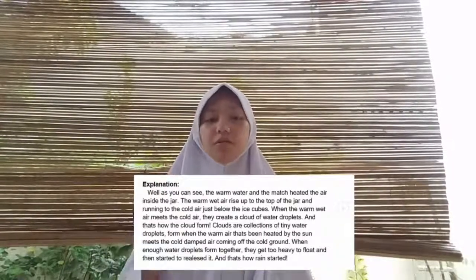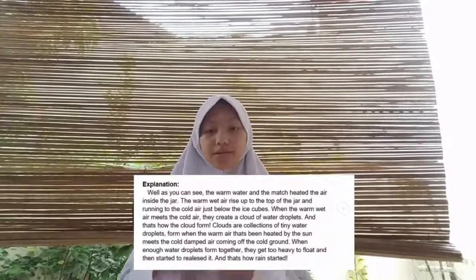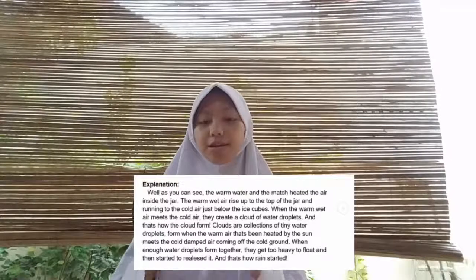Clouds are just collections of tiny water droplets formed when the warm wet air that's been heated by the sun meets the cold damp air coming off the cold ground. When enough water droplets are formed together, they get too heavy to float and then they start to fall. And that's how rain starts.